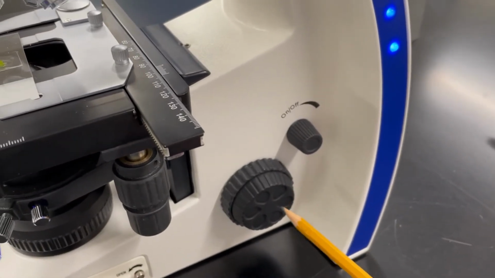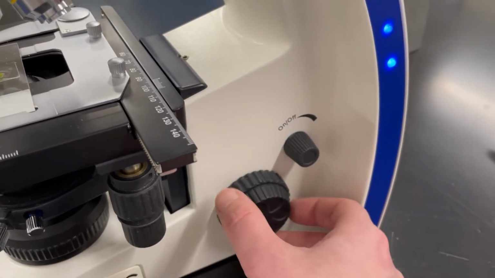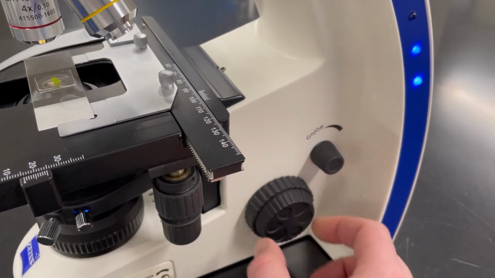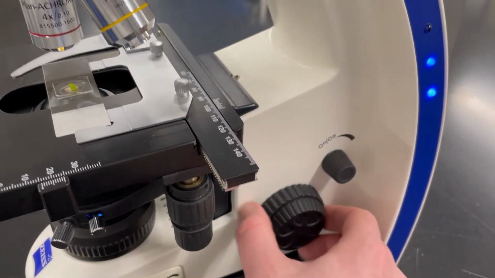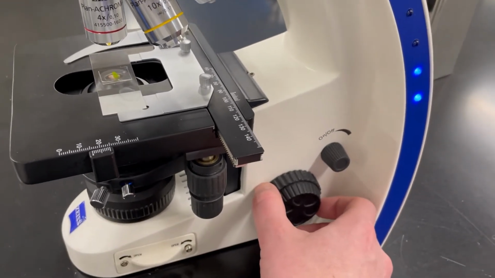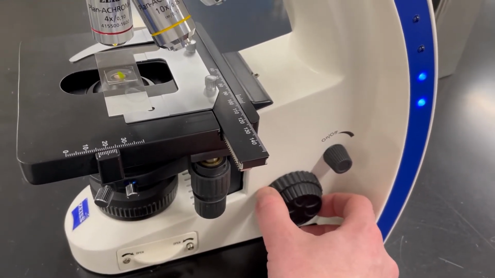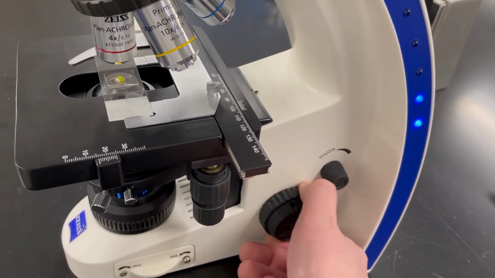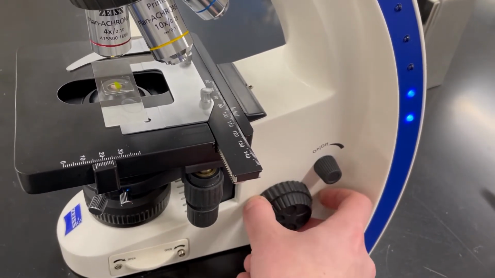Down here, these are the focus knobs. So in order to focus, what I need to do is turn the one on the outside. There's actually two knobs, one on the outside and then the one on the inside here. Watch what happens when I turn the coarse adjust knob, which is the one on the outside. You can see the stage goes up and down. This will focus and get kind of a rough focus.